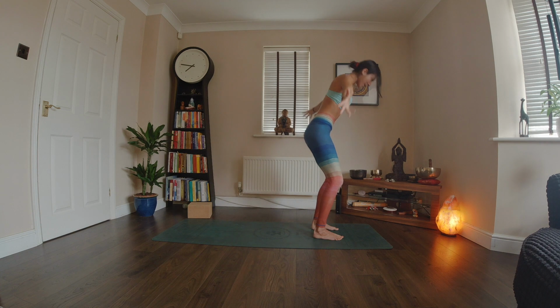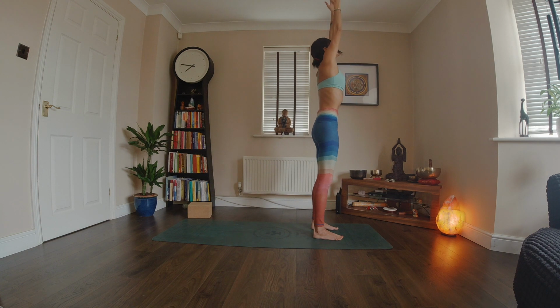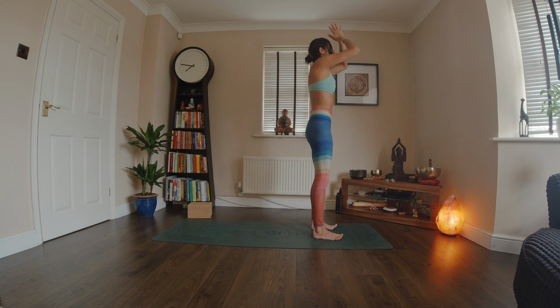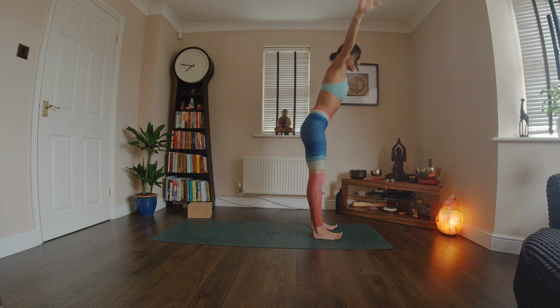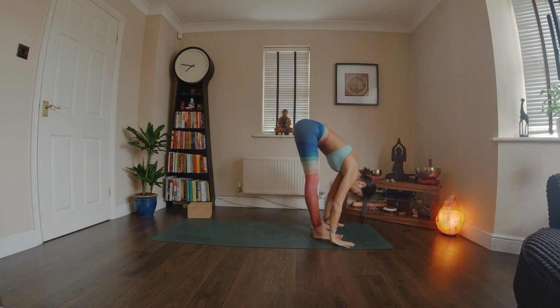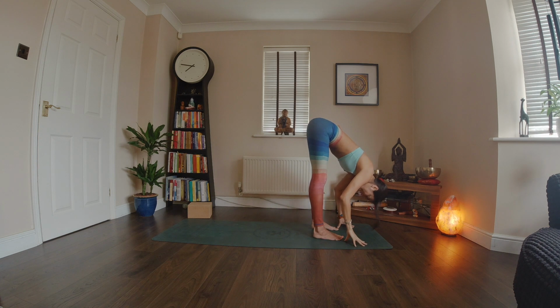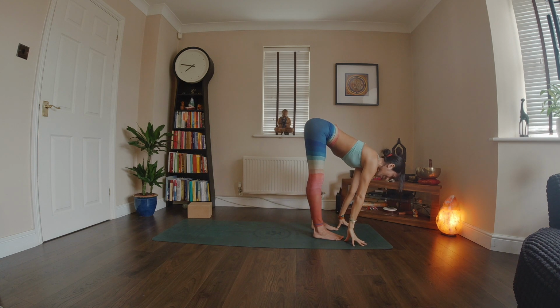Inhale, last time, arms reaching up. Exhale, palms to the heart. Arms rise as you inhale. Folding as you exhale. Flat back as you inhale. Neck aligned with the spine.